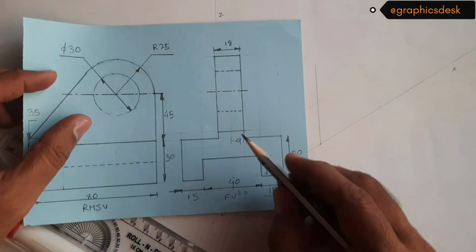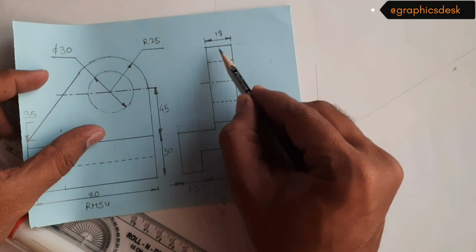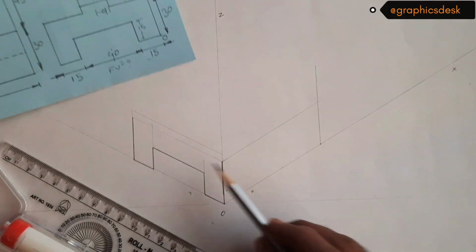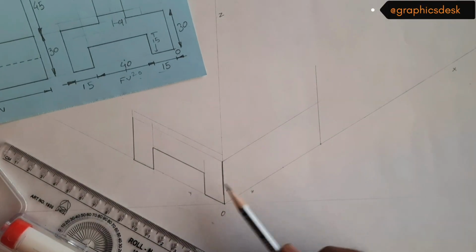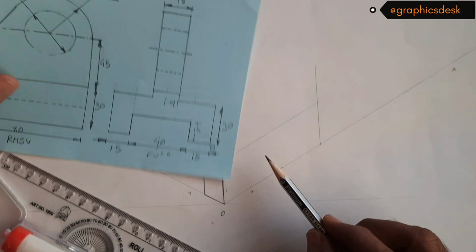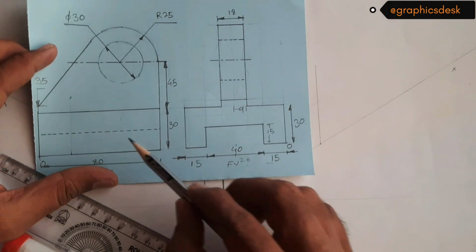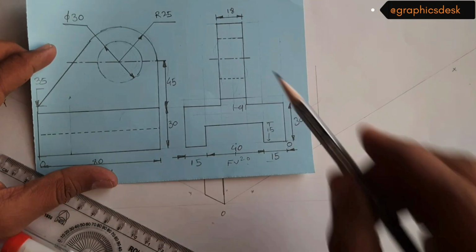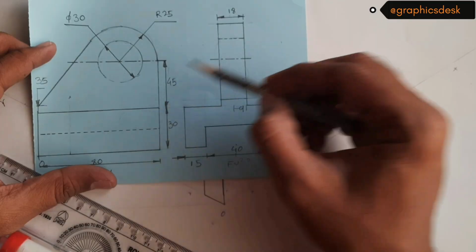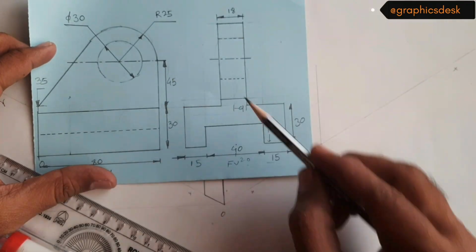Okay, we have finished with the base part of it. I'm not yet finalizing it because I'm not using the dark lines here yet, because there is some construction that we have to do.